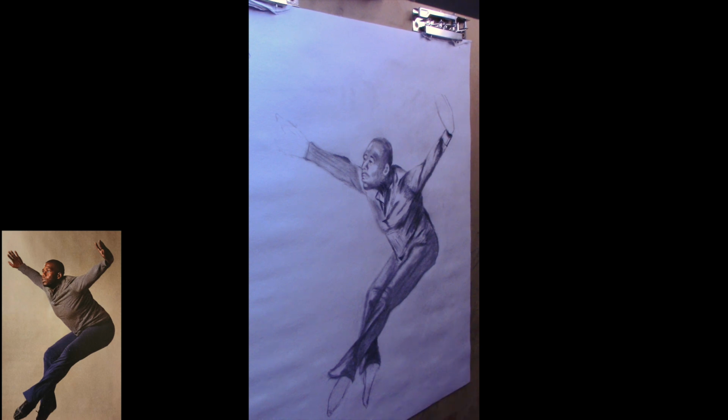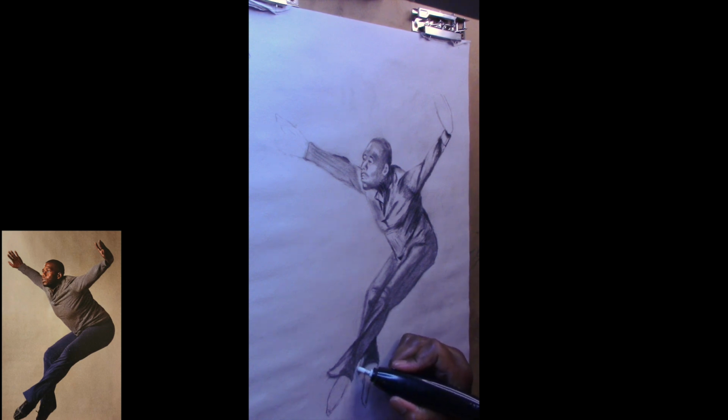And I'm going to get my electric eraser for this area here. Because there was, I'll go up a little bit more here, there was a need for separation in the value.